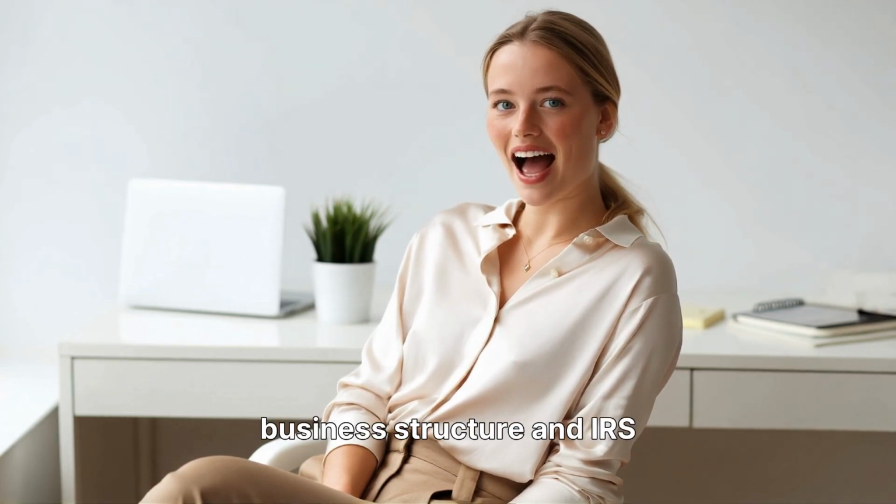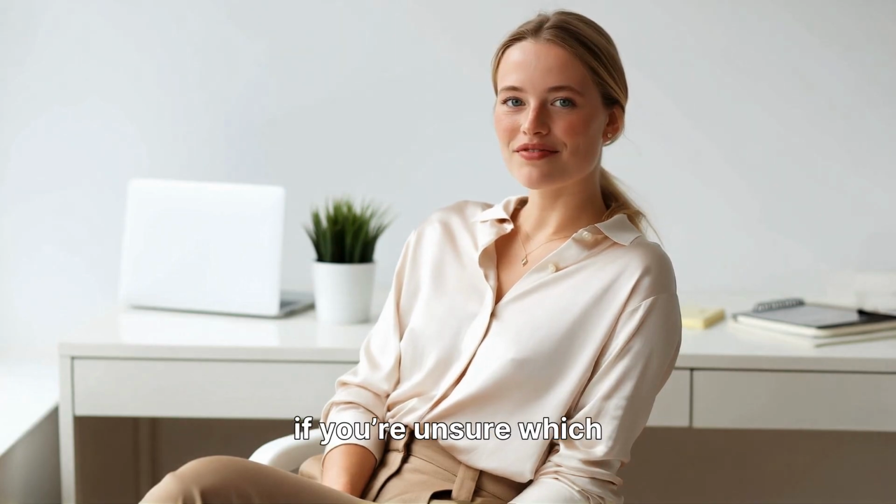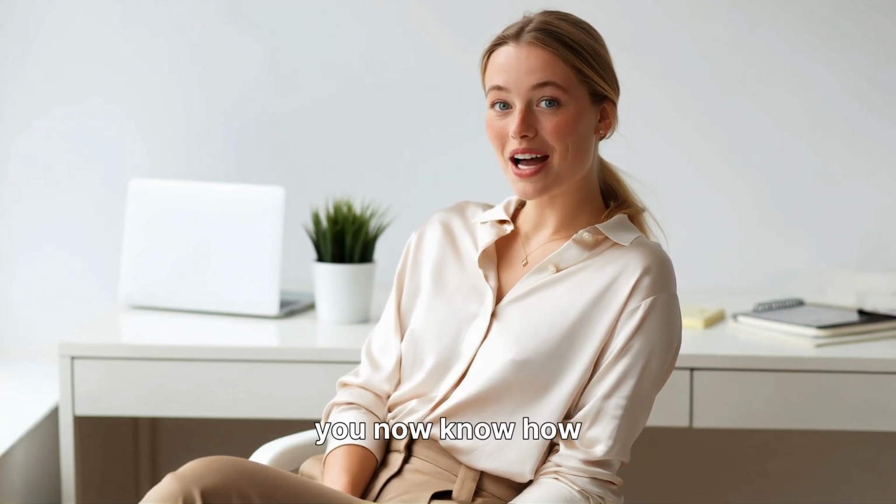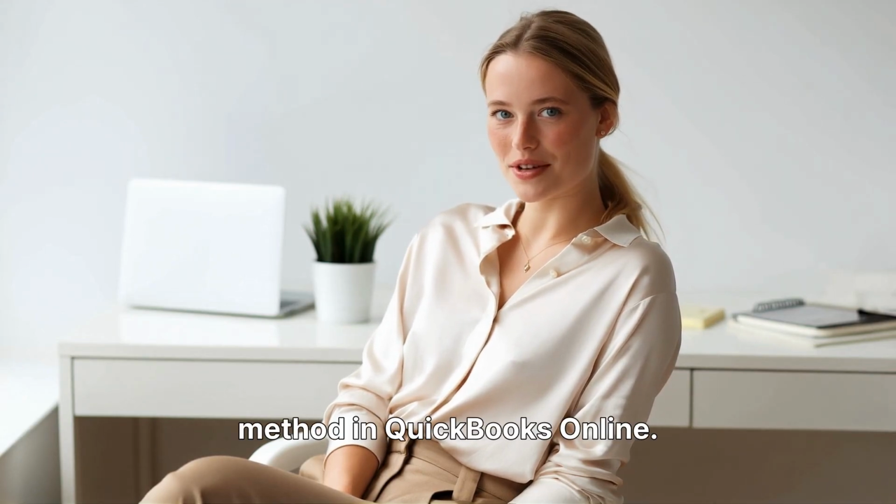Remember, the method you choose should match your business structure and IRS filing requirements. So if you're unsure which one is right for you, check with your CPA. And that's it. You now know how to switch your accounting method in QuickBooks Online.